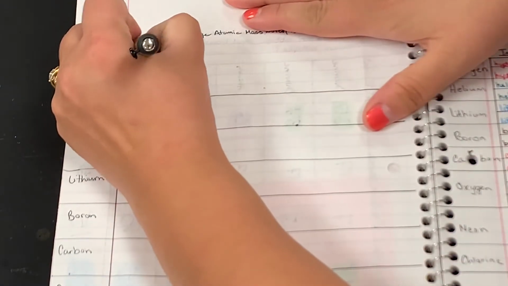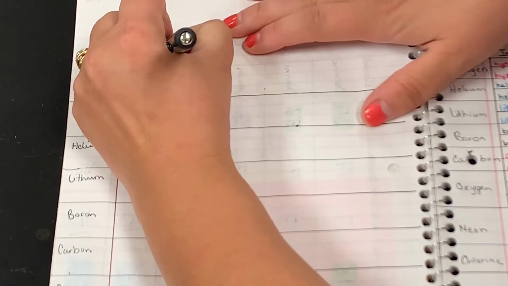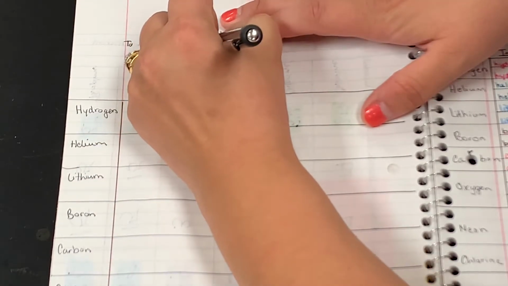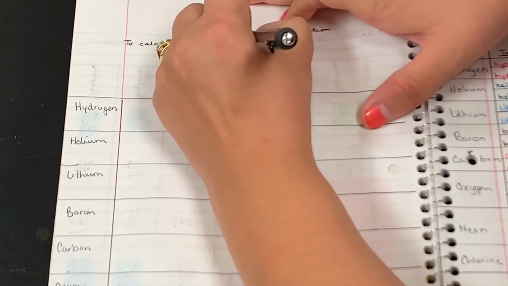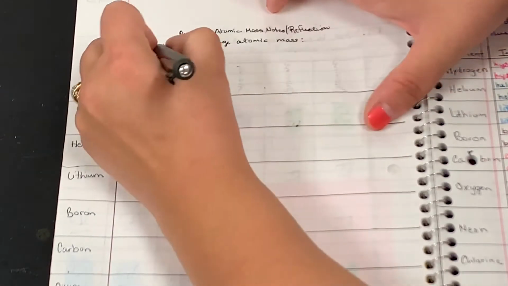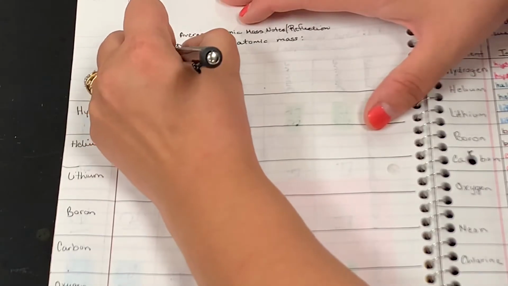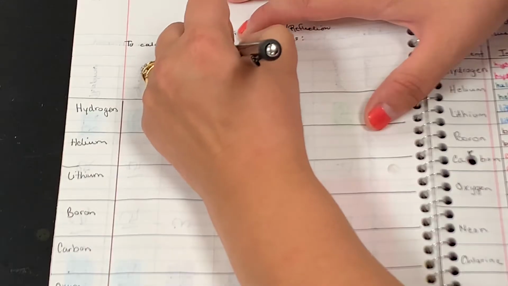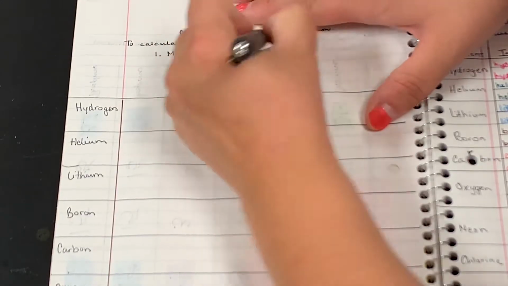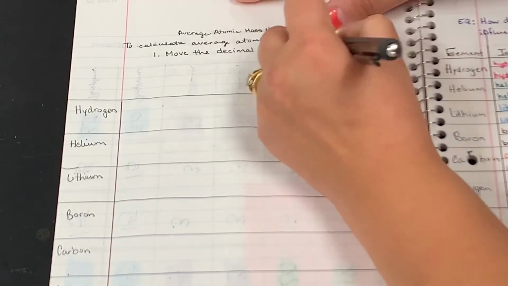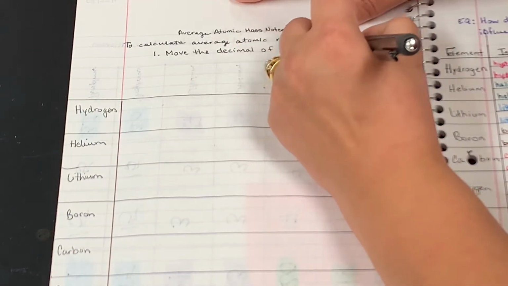So to calculate the average atomic mass, step 1, move the decimal of the percent 2 times to the left.